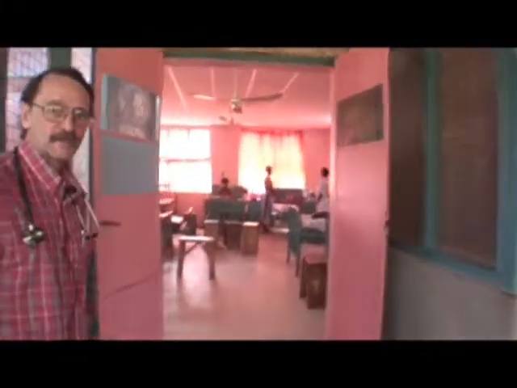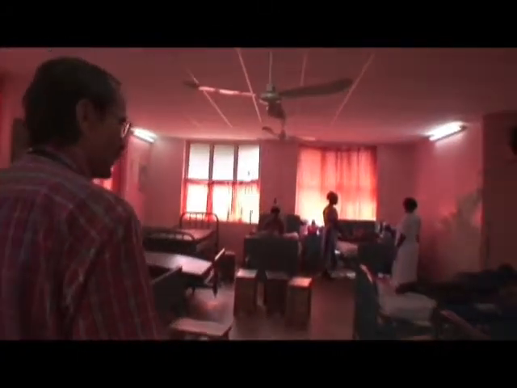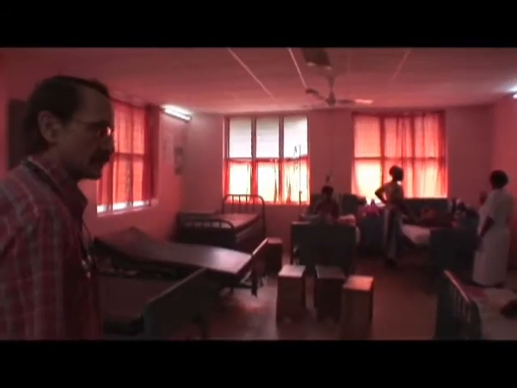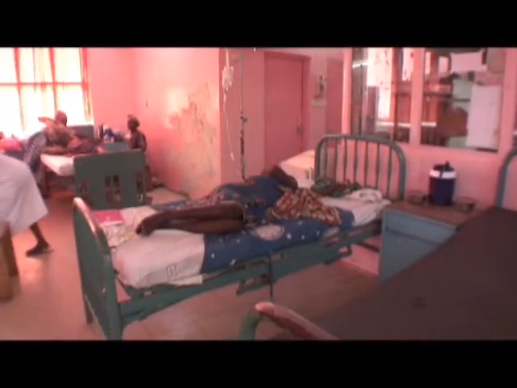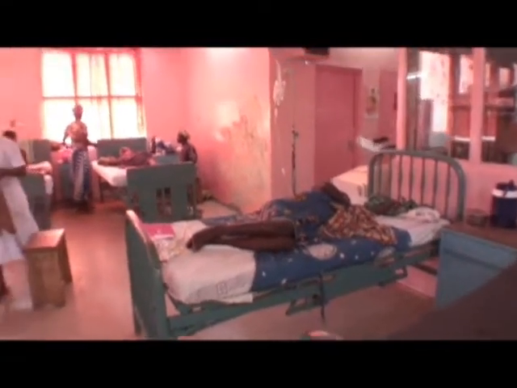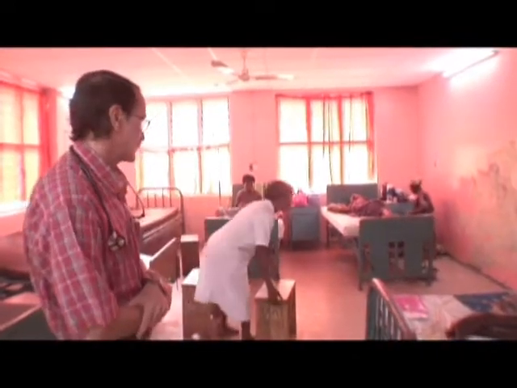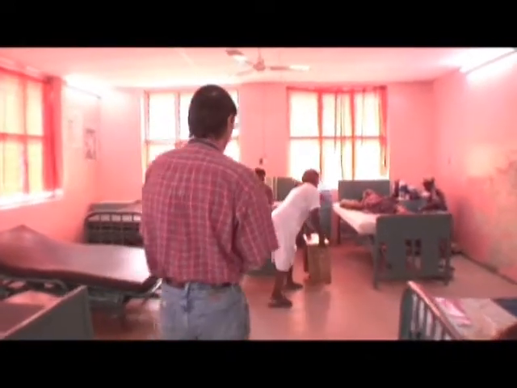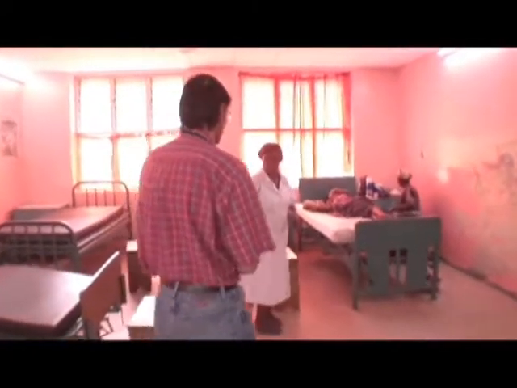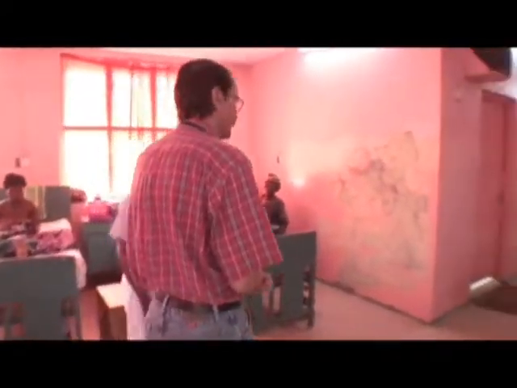This is our maternity ward. Patients who are in labor or have delivered or have complications of pregnancy. It's run by our midwives, and our midwives take care of all the normal deliveries. We only manage those that are complicated, but this is our maternity ward.